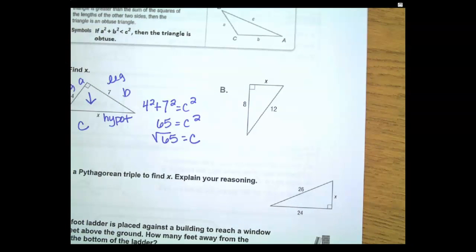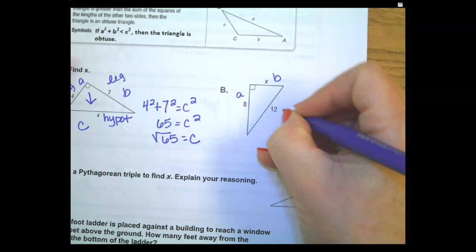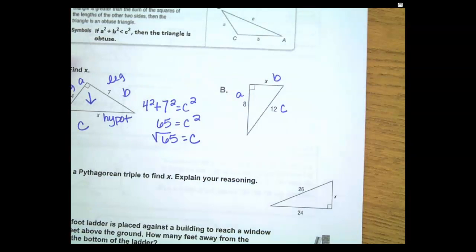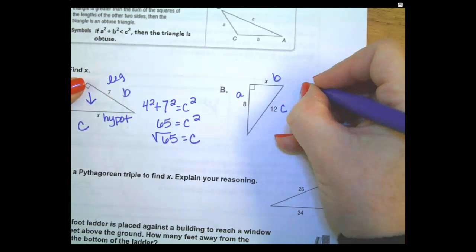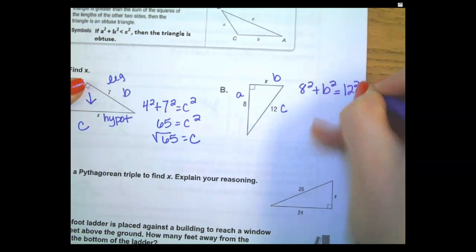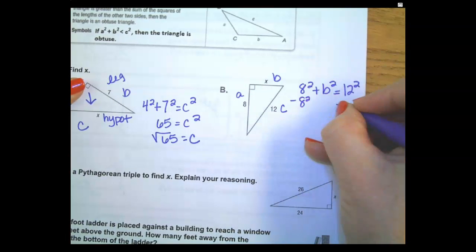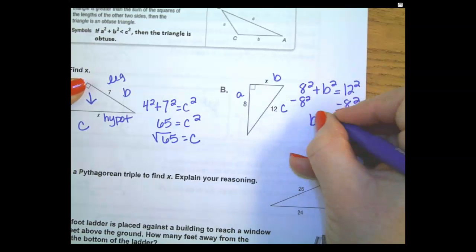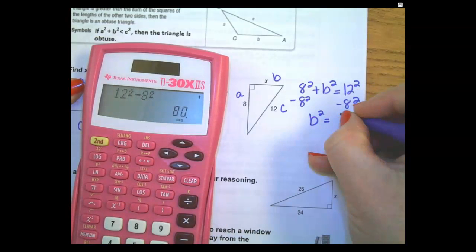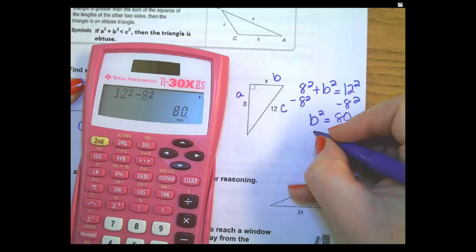Let's try this one. This one is my a, b, c. Again, this is my hypotenuse. It's the longest. It's across from that 90-degree angle. You really have to know that. So I've got 8 squared plus b squared equals 12 squared. And I'm just going to do a little shortcut here. I'm just going to subtract that because I'm solving for b squared. So in my calculator, I'm going to say, what is 12 squared minus 8 squared, and that gives me 80. And then I'm going to take the square root of that.